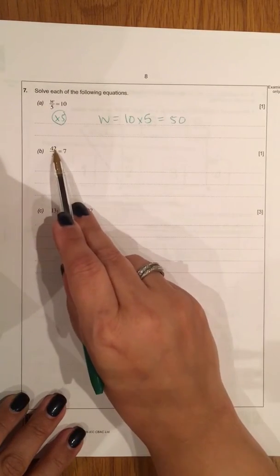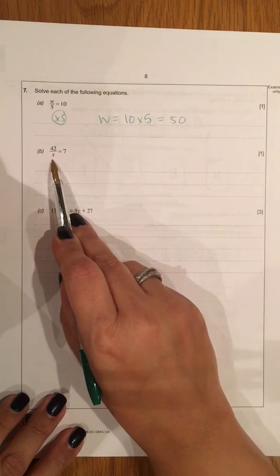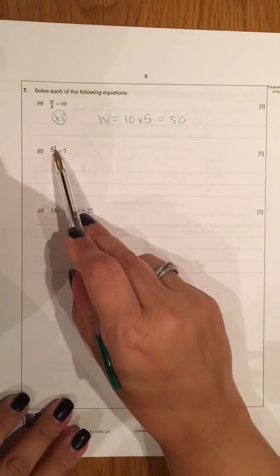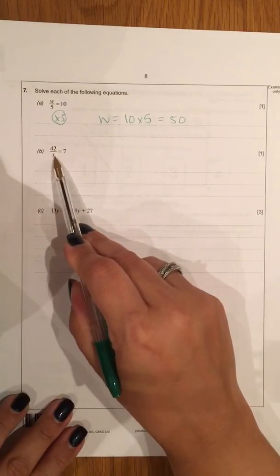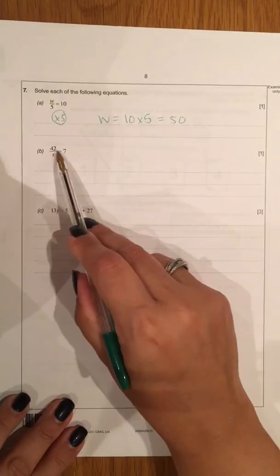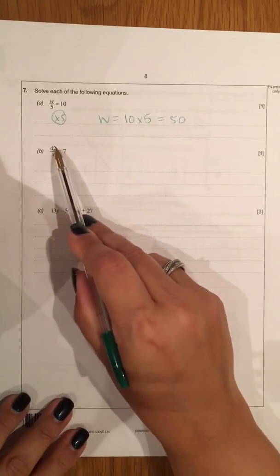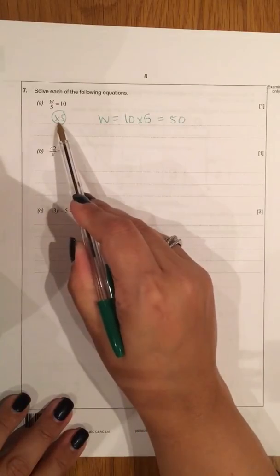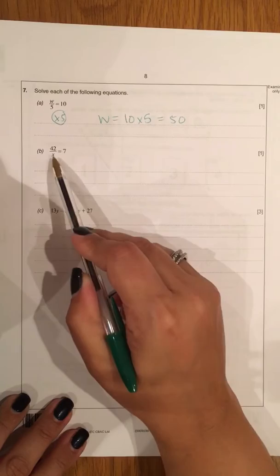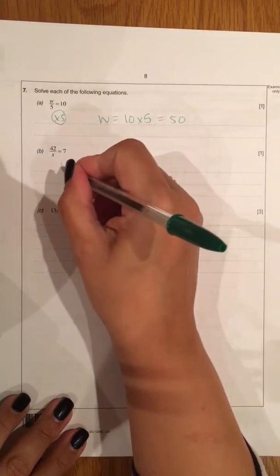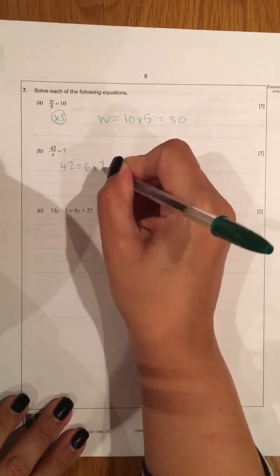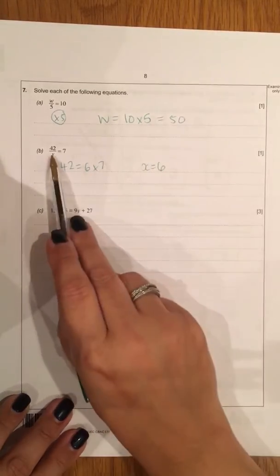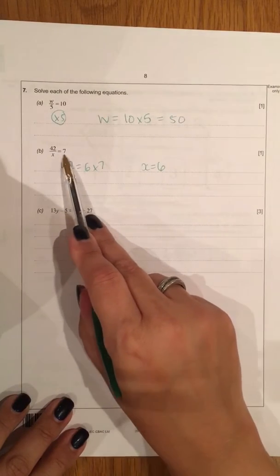Question B is also a divide question, but the unknown value, the letter, is doing the division. So this time I have to think about 42 divided by something. That'll give me 7. Now I know my 7 times table, so I know 42 divided by what gives me 7. I can't think of the multiply as the inverse because it would be multiplied by x. So for this one, I'm going to use the fact that 6 7s are 42 to know that the x must be a 6. 42 divided by 6 gives me 7.